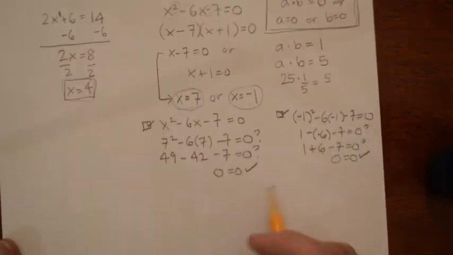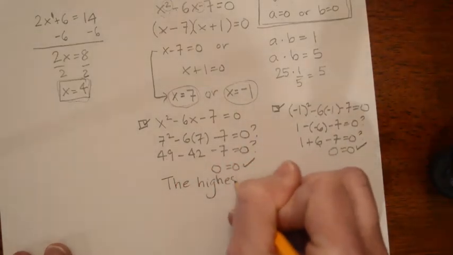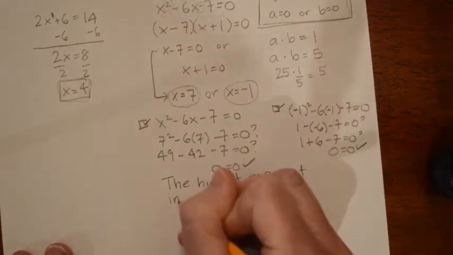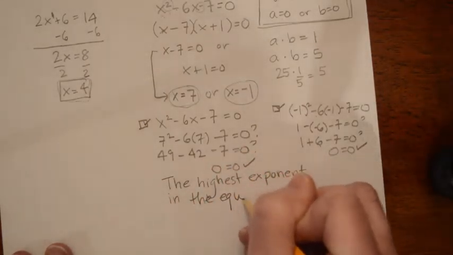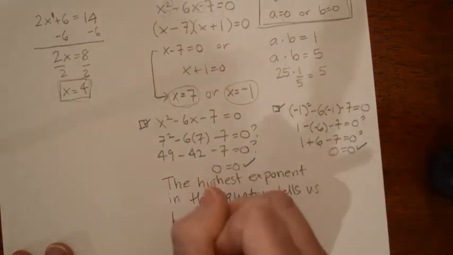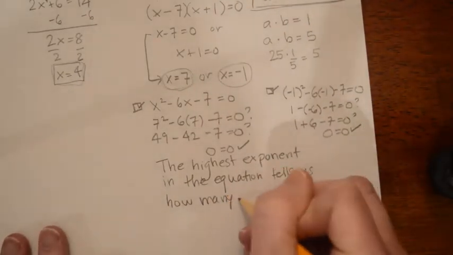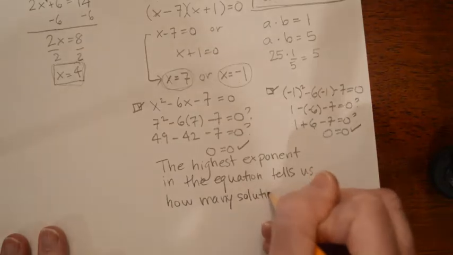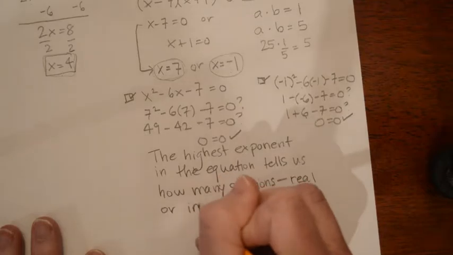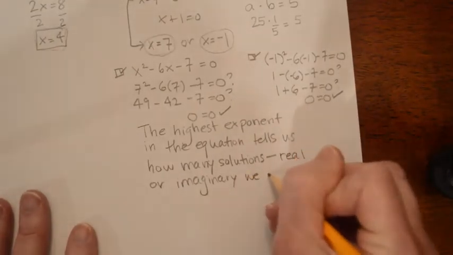So let me just write that down. The highest exponent in the equation tells us how many solutions, real or imaginary, we should expect.